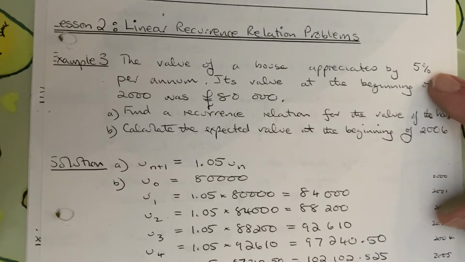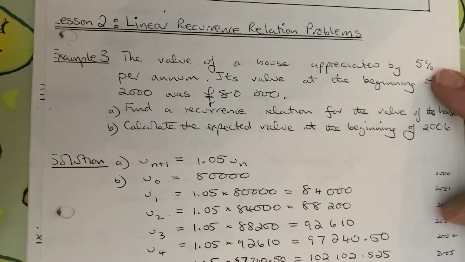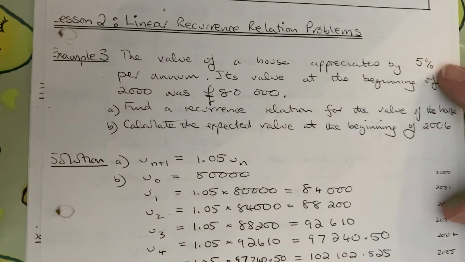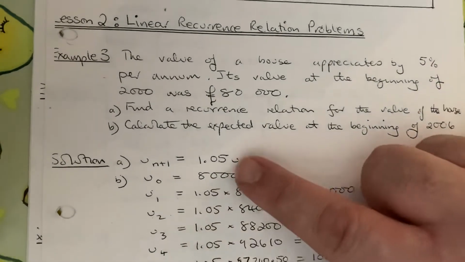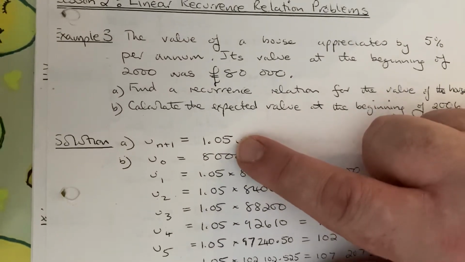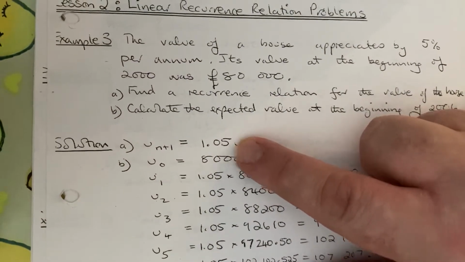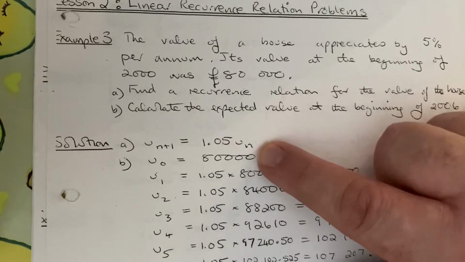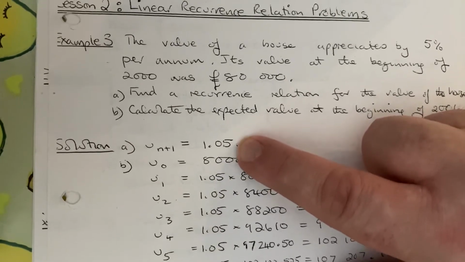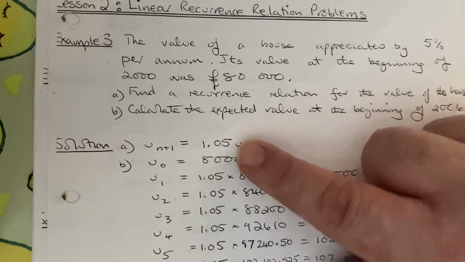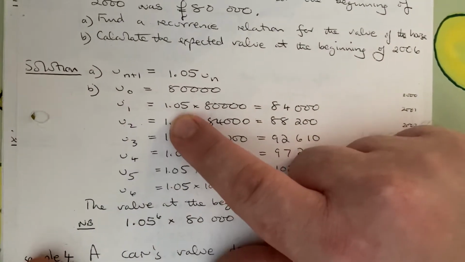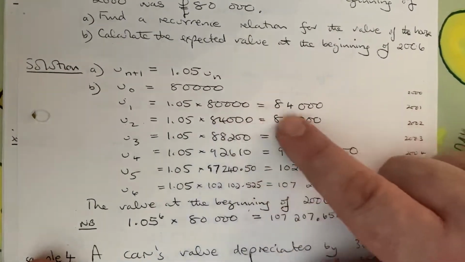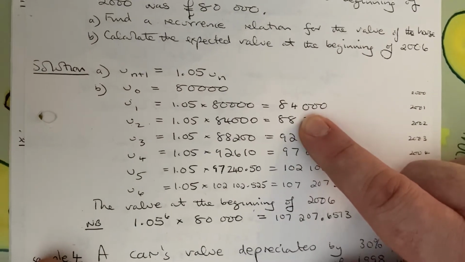So exactly what you've done with compound interest. You start with 100%, you add on 5 and you get 105%, which as a multiplier would be 1.05. So all we're doing is each year we're timesing the value of the previous year by 1.05. So U0 is 80,000. U1 is 1.05 times U0, which is 80,000, and would give us 84,000.